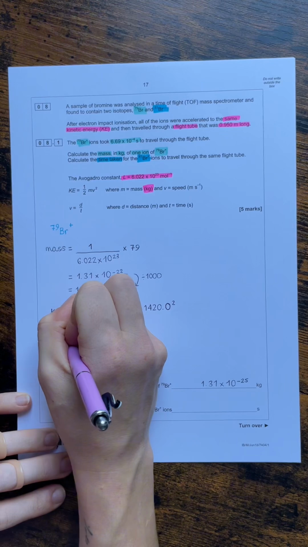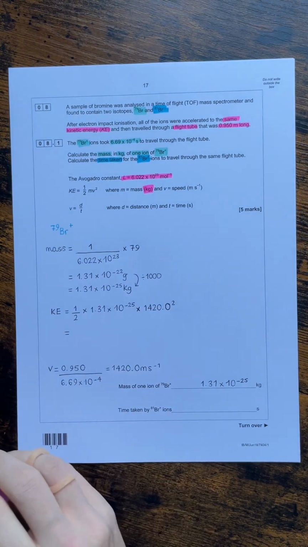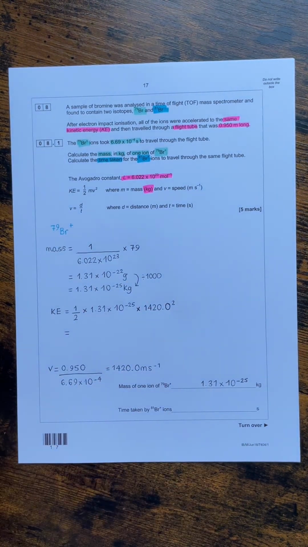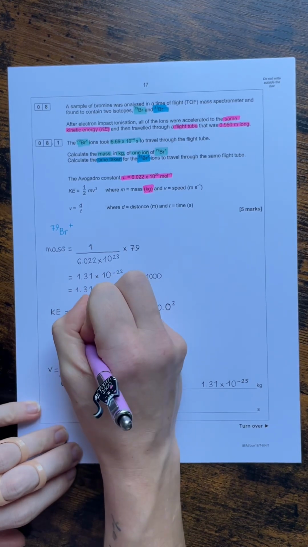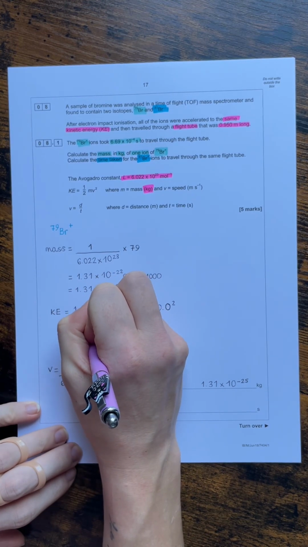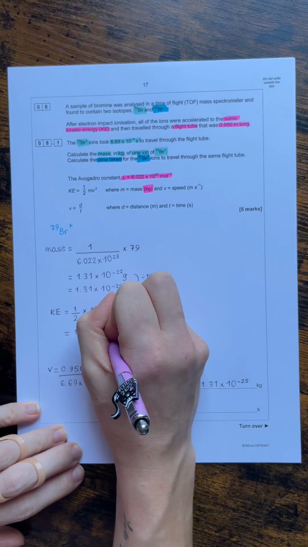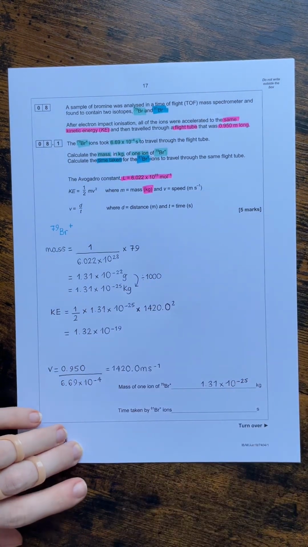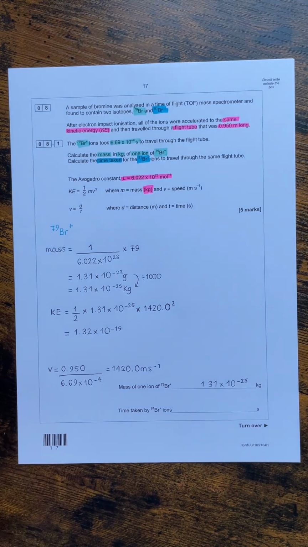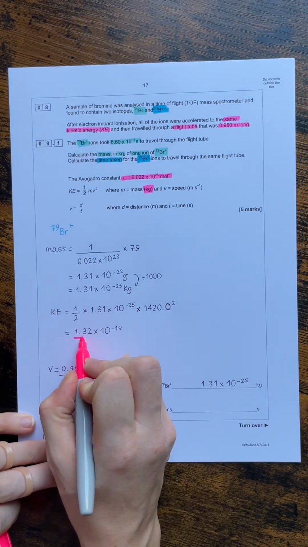If I figure out what that is on my calculator, I get a value for the kinetic energy of 1.32 to 3 significant figures times 10 to the minus 19. And that kinetic energy will be the same for both ions.